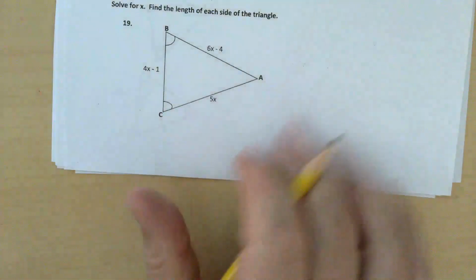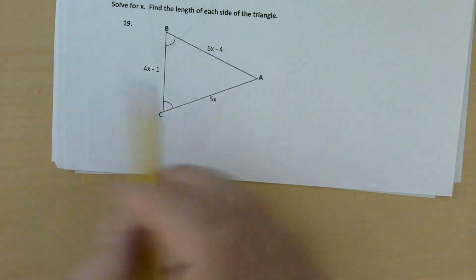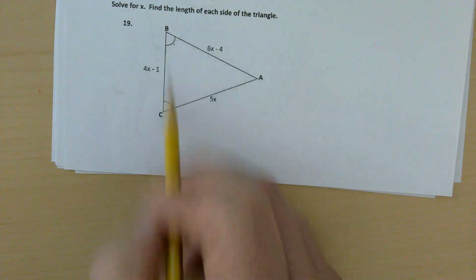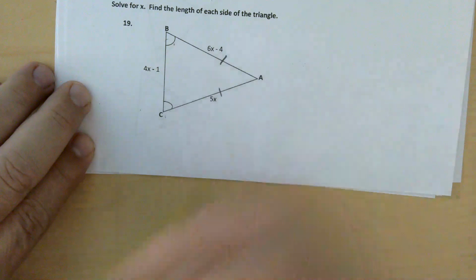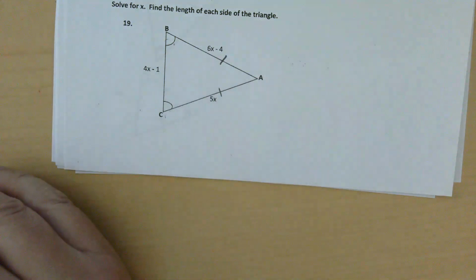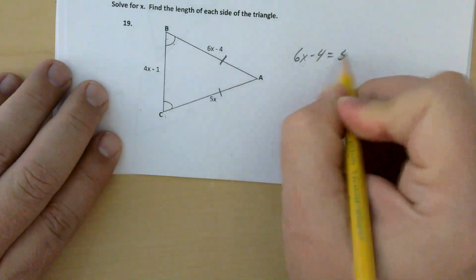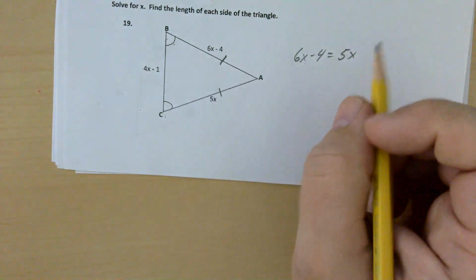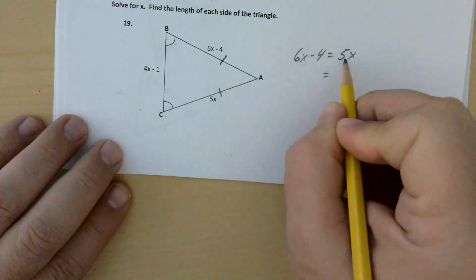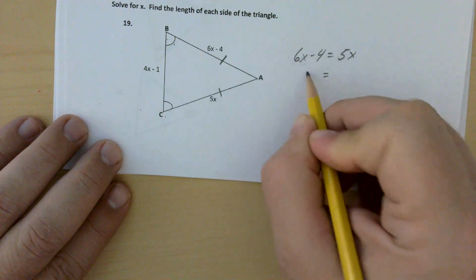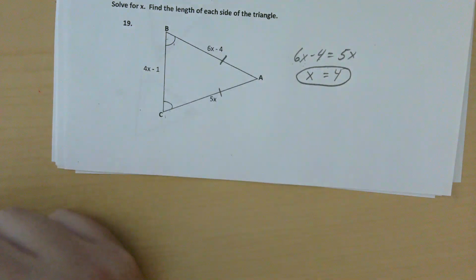For number 19, I am telling you the base angles are congruent. And we have the inverse proof, a theorem that if the base angles are congruent, that forces the opposite sides to be congruent. That's what we had to recognize. So all I'm going to do is take 6x minus 4, set it equal to 5x. Once I do that, this one's super easy to solve. You can almost do this one in your head. I'm going to bring over the 5x by subtracting, and I'm going to add a 4. So x is going to be 4.